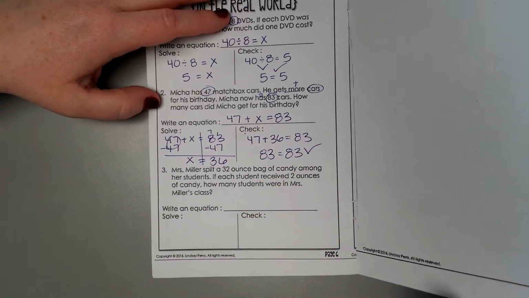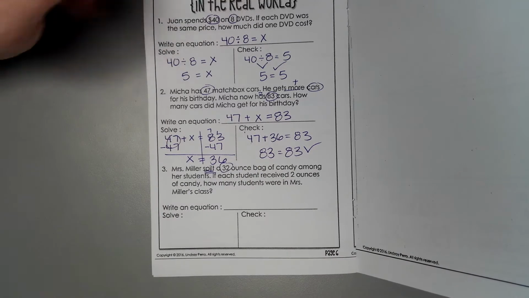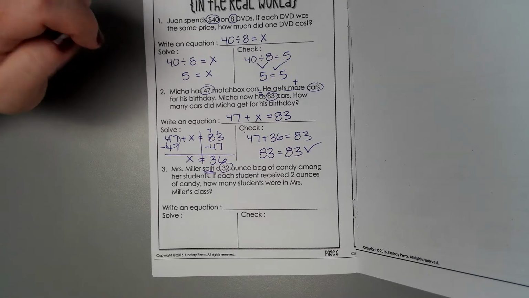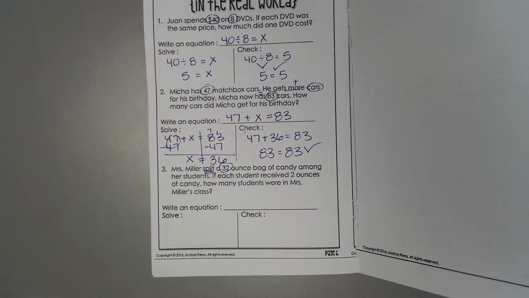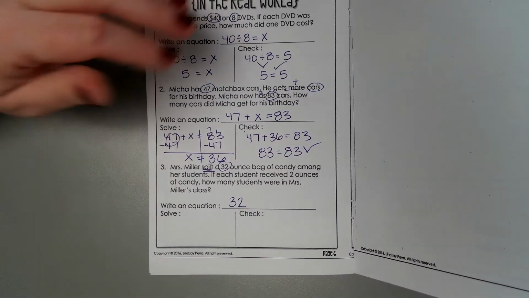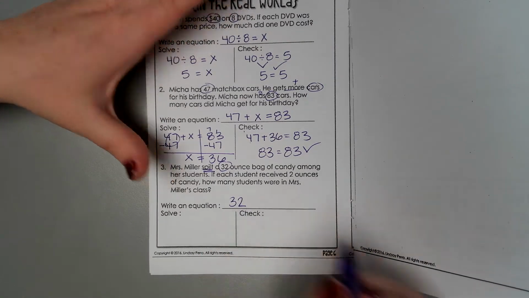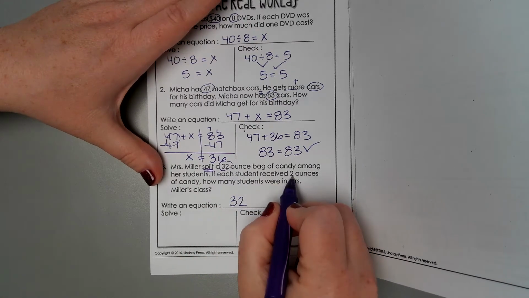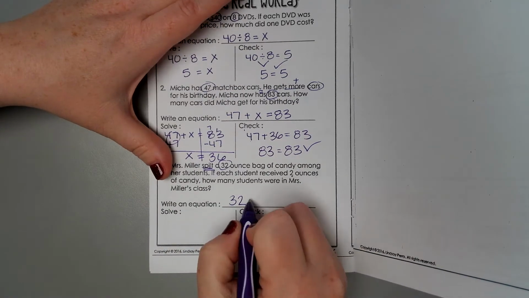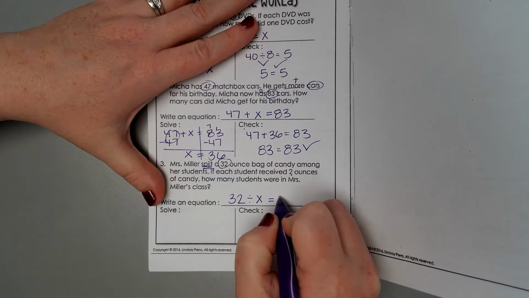Number 3, Mrs. Miller split a 32-ounce bag of candy among her students. If each student receives 2 ounces of candy, how many students were in her class? She split 32 between all of her students, and everybody got 2. So you can do it 2 different ways. You can have 32 split into 2 ounces, 2 ounces, 2 ounces, and see what we get. Or you can divide it by the X amount of students, which we don't know, and we get 32.